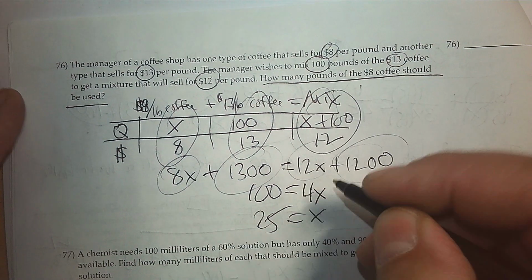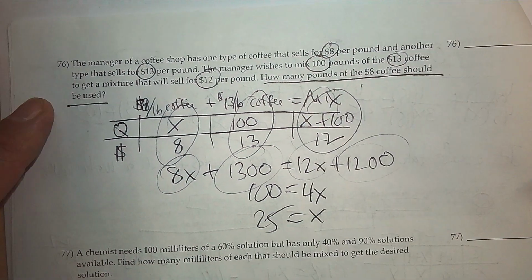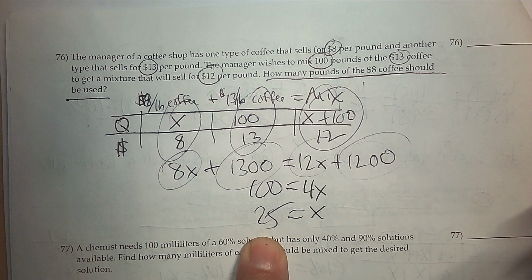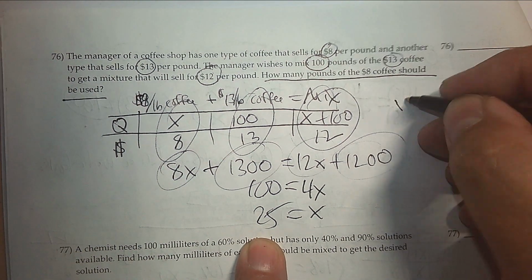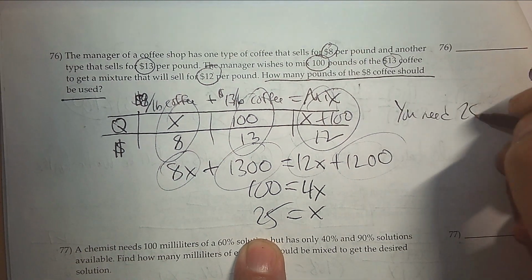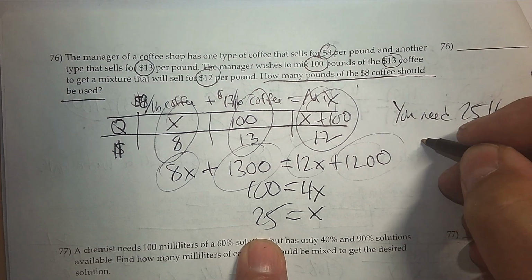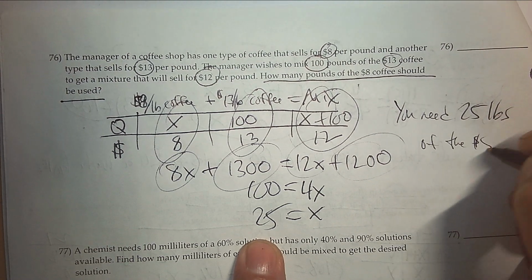The question is, how many pounds of the $8 should you have? And the answer is 25 pounds. You need 25 pounds of the $8 coffee.